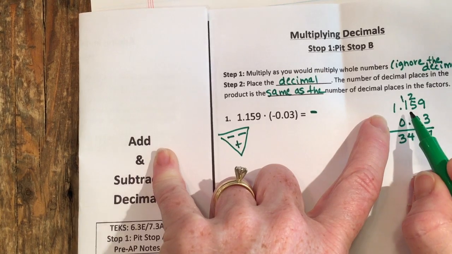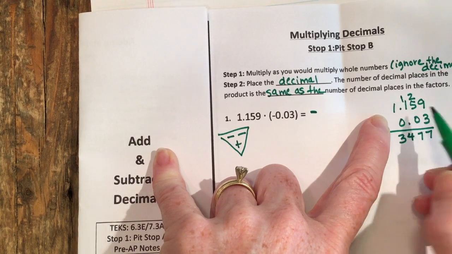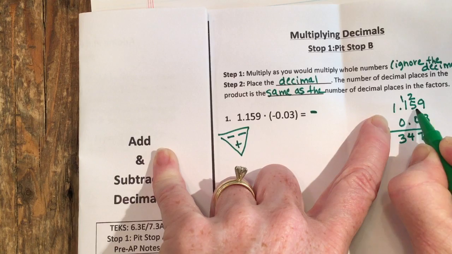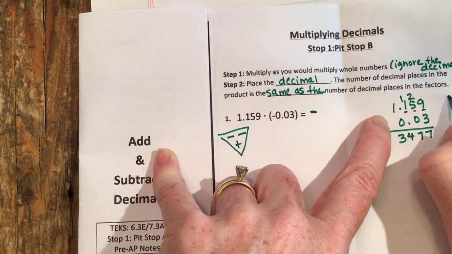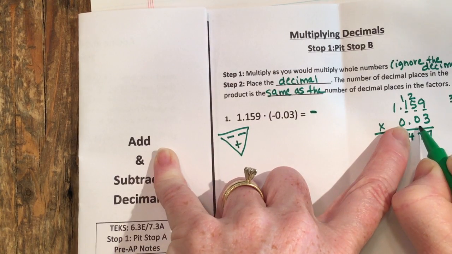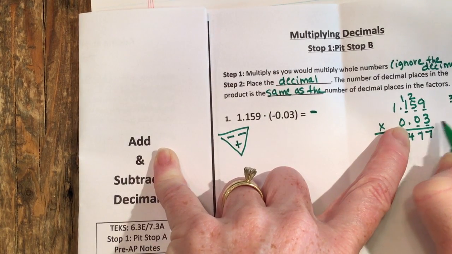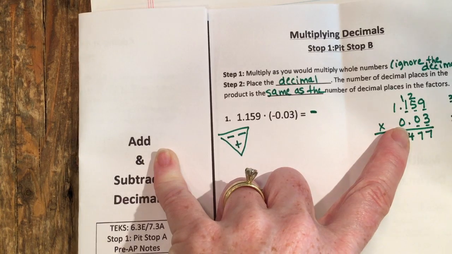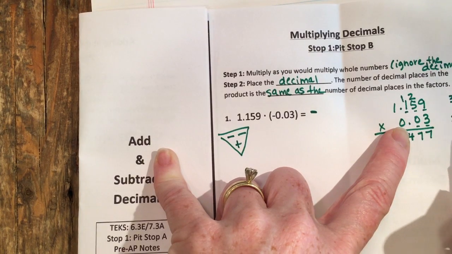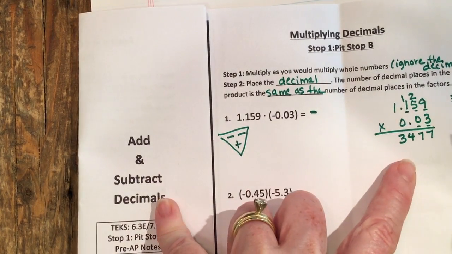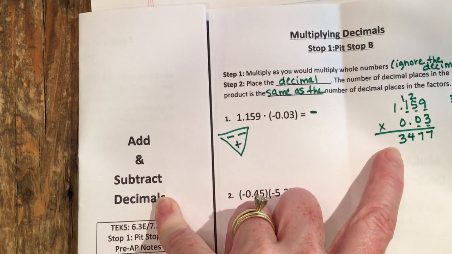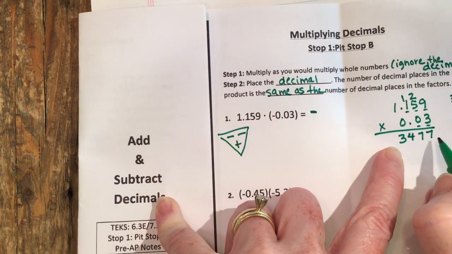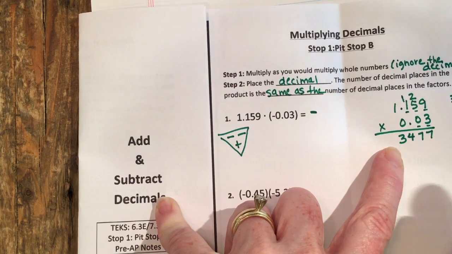So what we need to do is look at how many decimal places were in the factors. If I just count after the decimal place, there were 1, 2, 3 digits after the decimal place. In this number, how many digits after the decimal? 1, 2, 2 decimal places. If I add these up, 3 plus 2, I get 5. Okay, so the rule for multiplying decimals is however many decimal places are in your factors, that's how many should be in your product, in your answer.